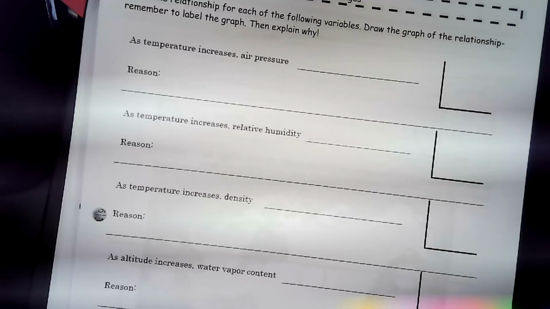Not when it's hot. Oh, cold. Why when it's cold? Because the molecules push together, and that makes them more dense. Okay, so let me rephrase this in case you didn't catch what Justin just said.